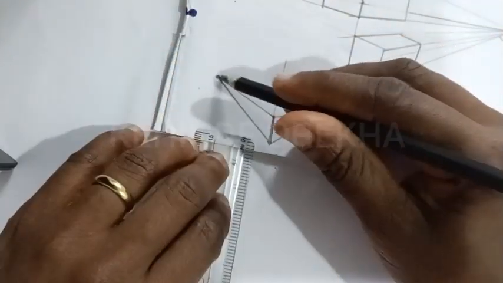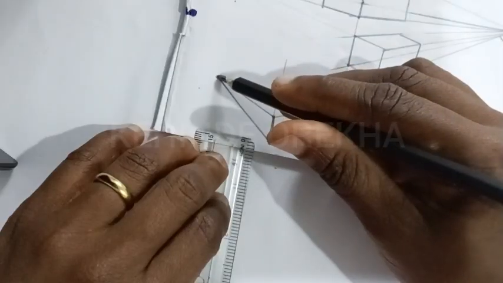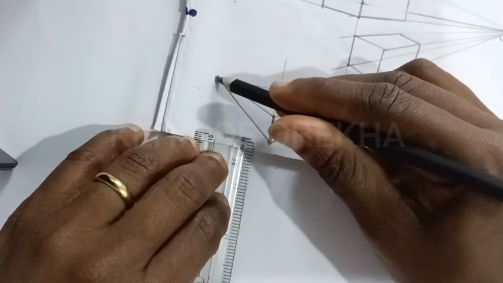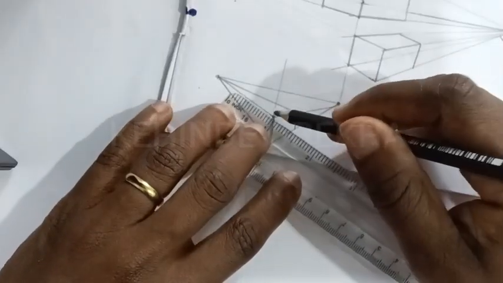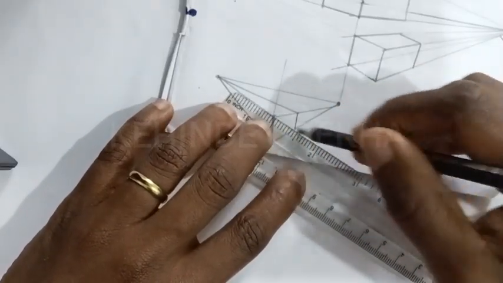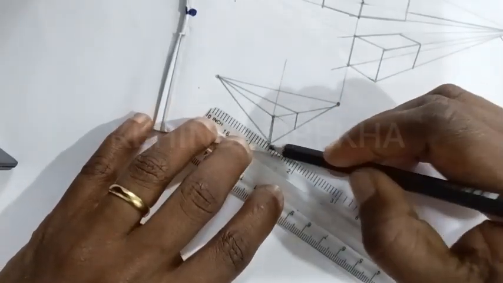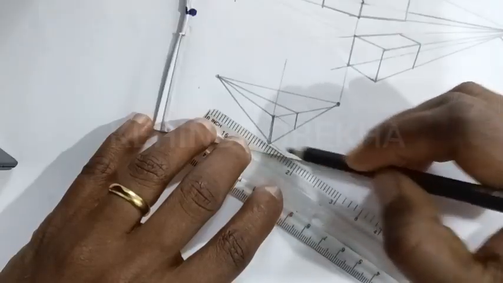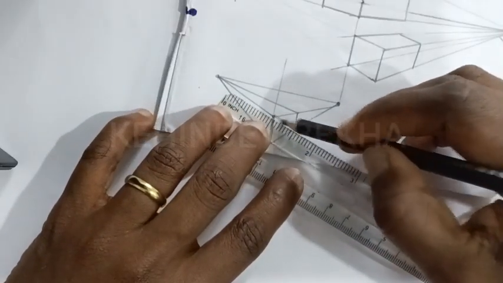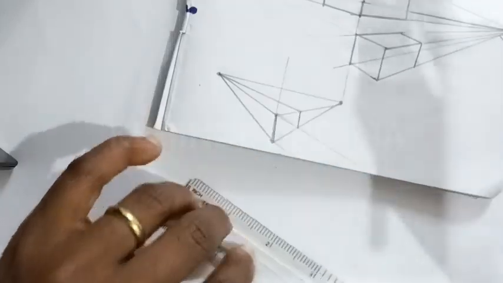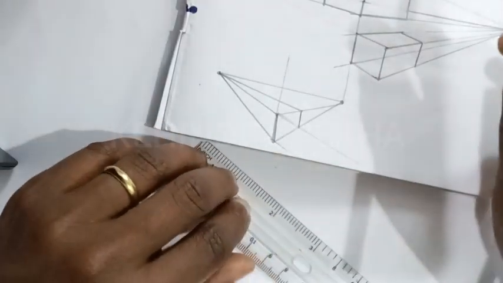I can decide to leave it like this, from this point to that, from the horizon line to the vanishing point. This point too can be extended. So if we're to draw something else with these extended lines, you just create something else out of that place.